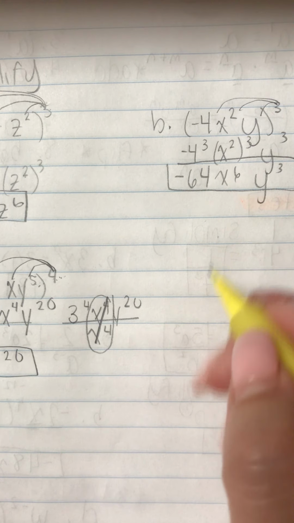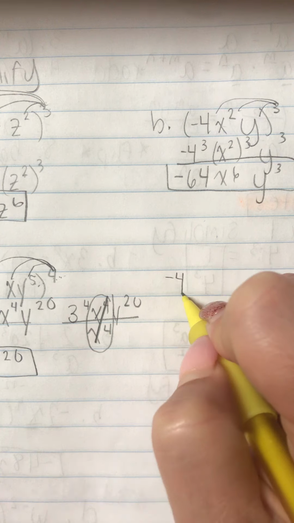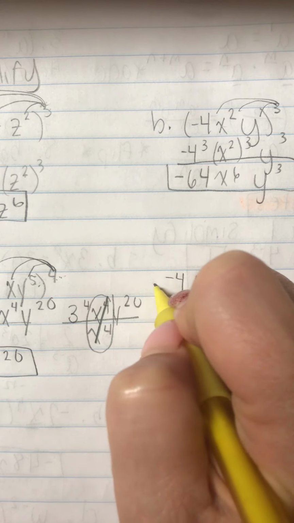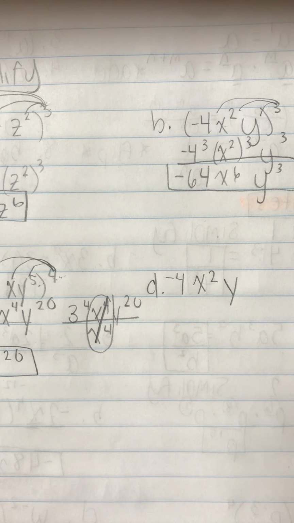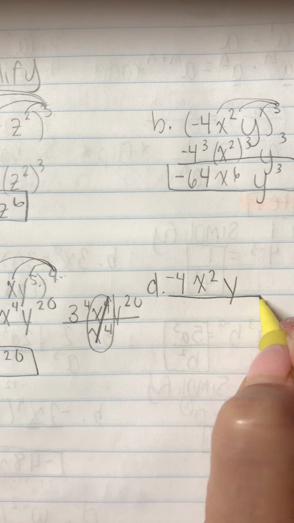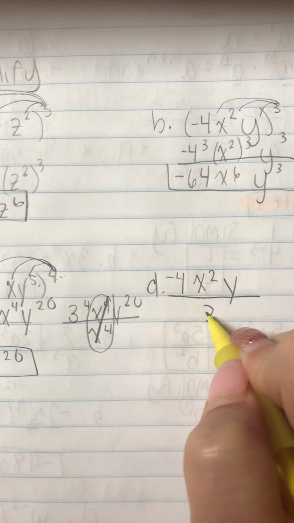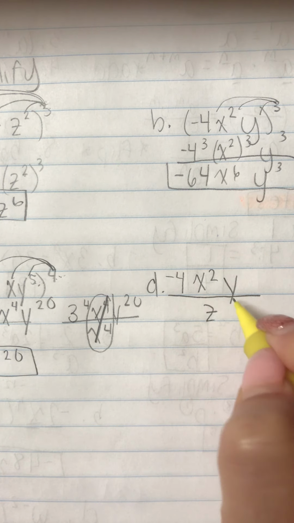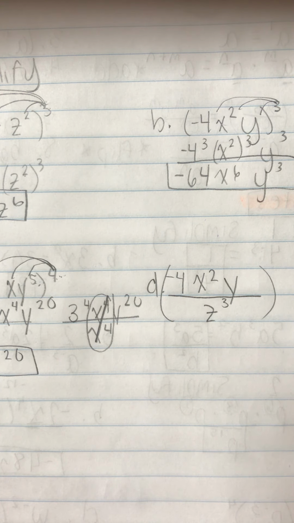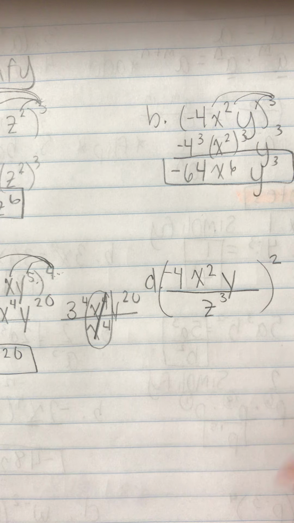Letter D. Ooh. -4 x squared y all over z cubed, and that is raised to the second power.